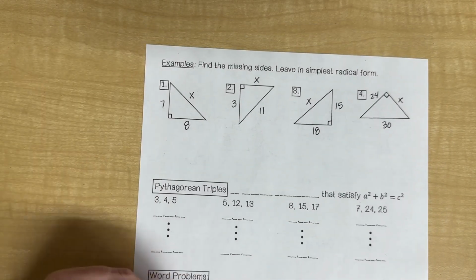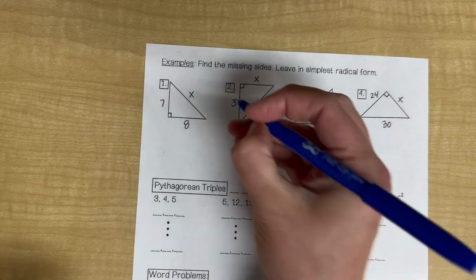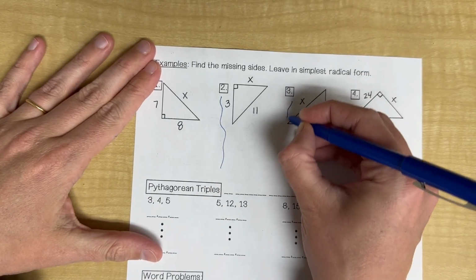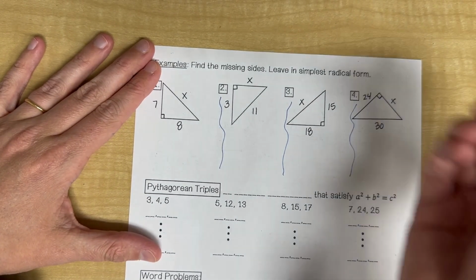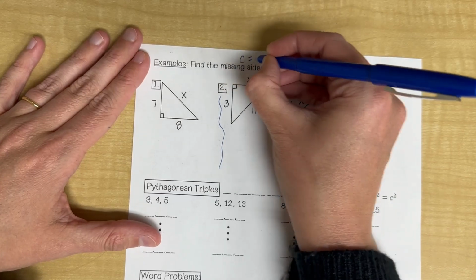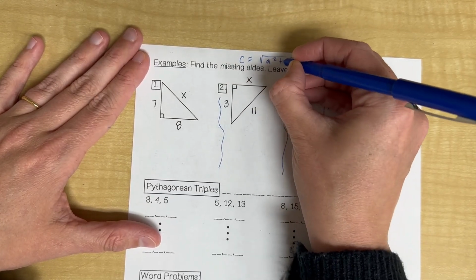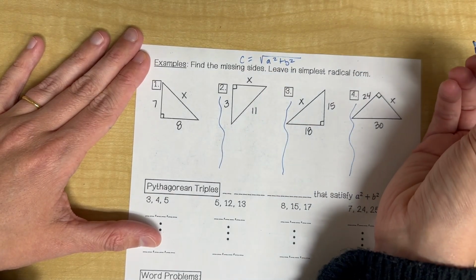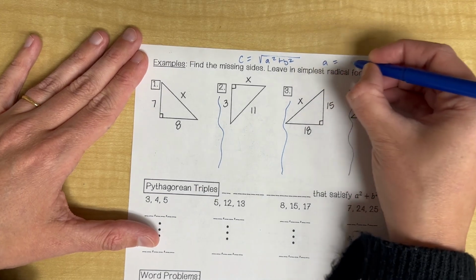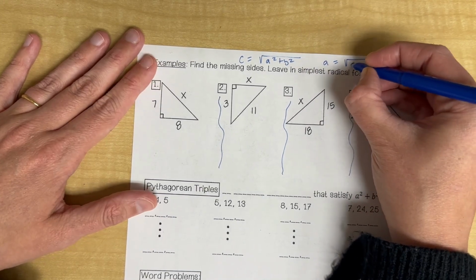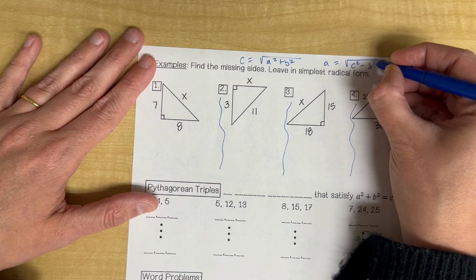Now this side. Okay, now let's talk about Pythagorean theorem. Here we go. Now I'm going to make you use the shortcut methods. So remember, if you're looking for the hypotenuse, it's a squared plus b squared, and the square root of that. If you're looking for a leg, it is the hypotenuse minus the leg you know.